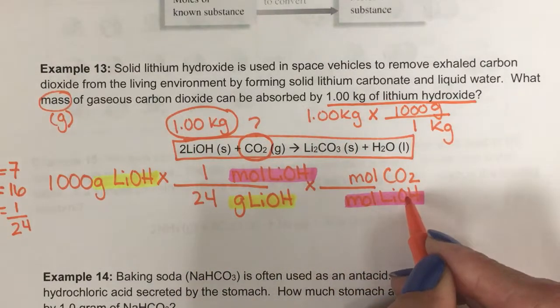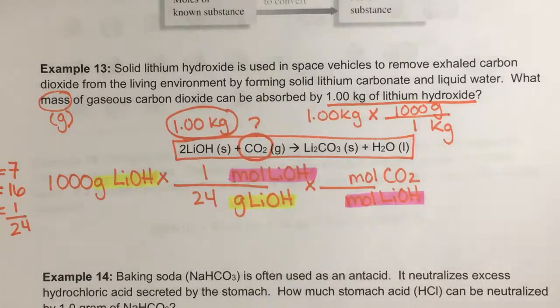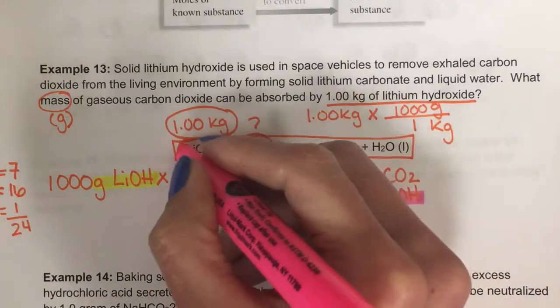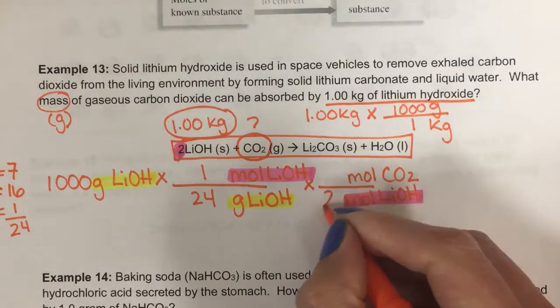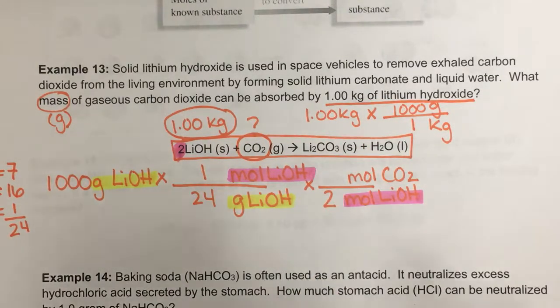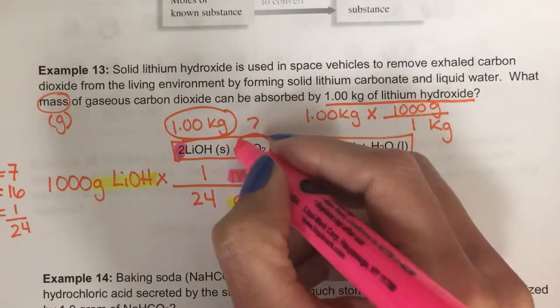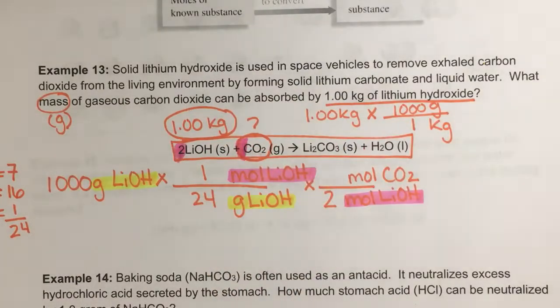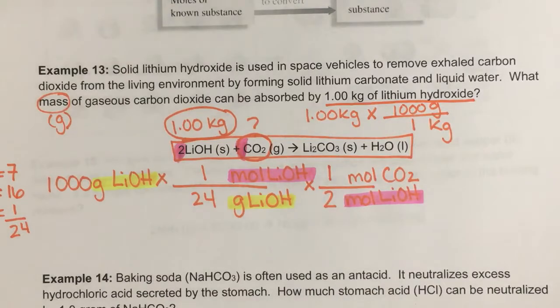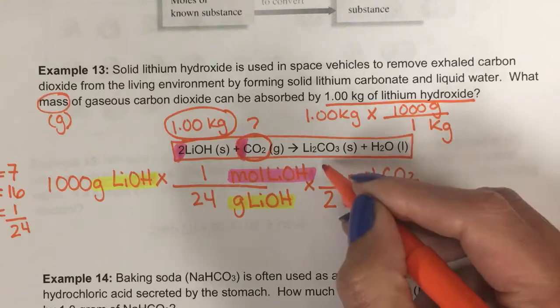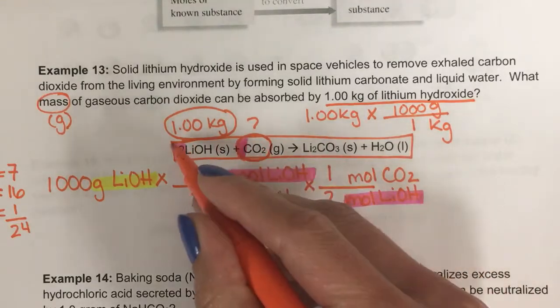I need to find out about lithium hydroxide. Well, if I look at the equation, there's a 2 in front of lithium hydroxide, so I put a 2 here. In the balanced chemical equation, there's nothing in front of CO2, so I know that's a 1. Okay? So this is my mole ratio, and I get my mole ratio from the equation.